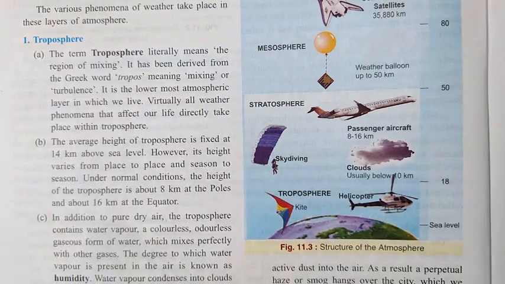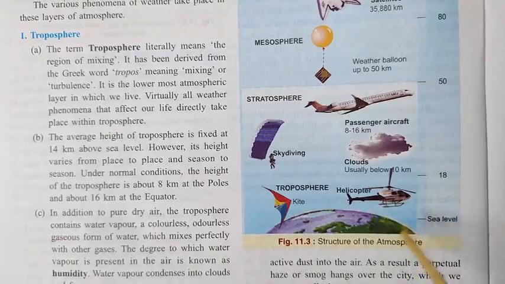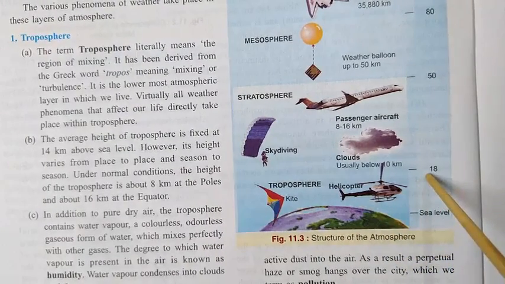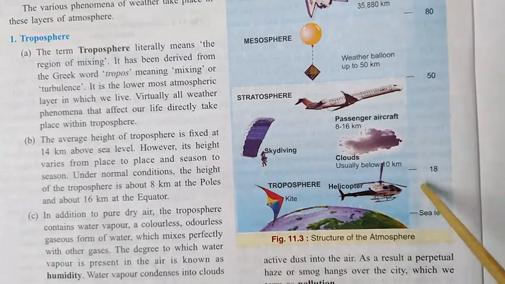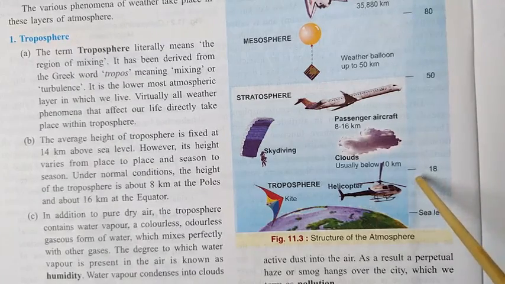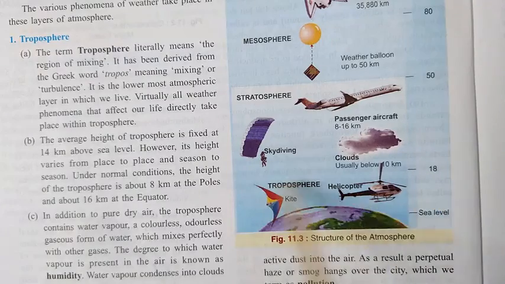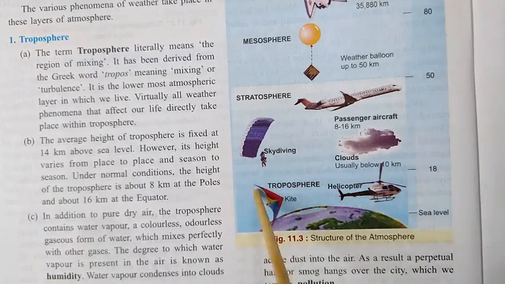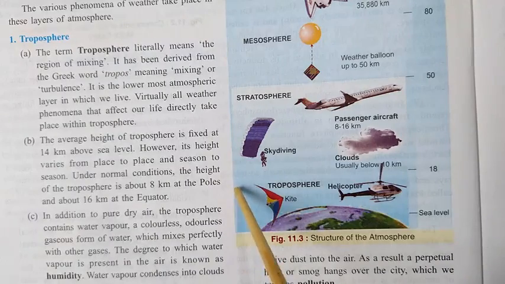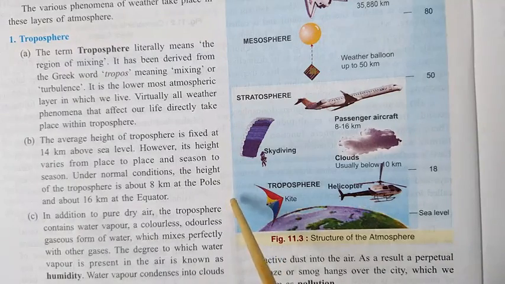Well, so next, as in this figure, it shows here up to 18 kilometer, but usually this 18 kilometer is on the equator, because what happens towards the pole, it keeps on decreasing, and the height above the pole is only 8 kilometer.